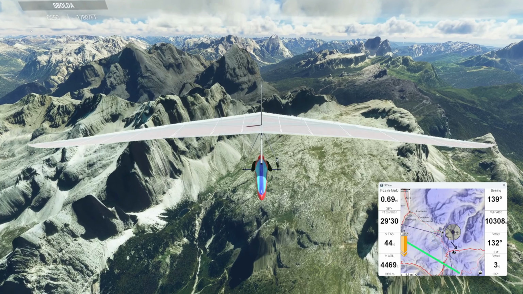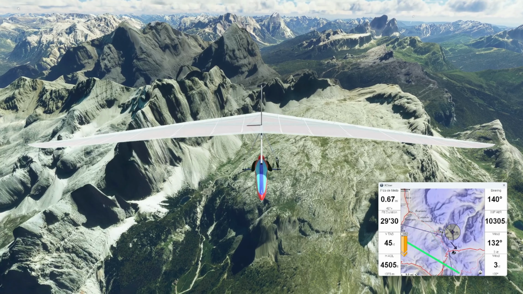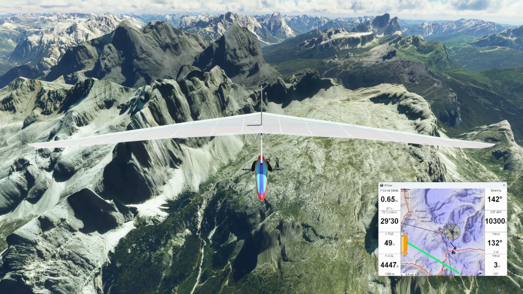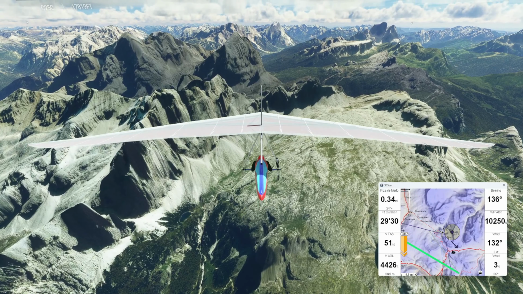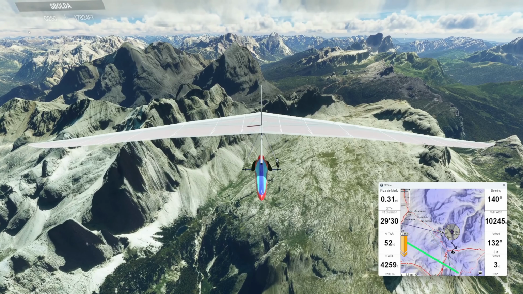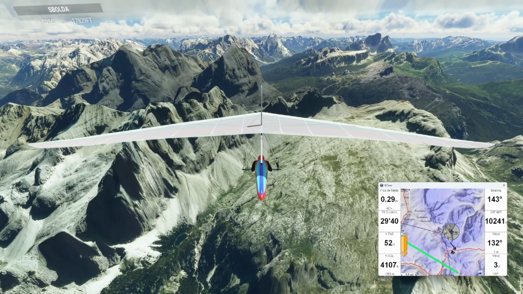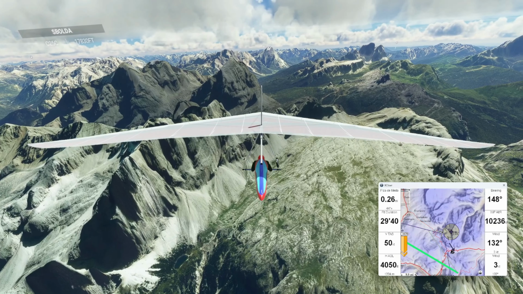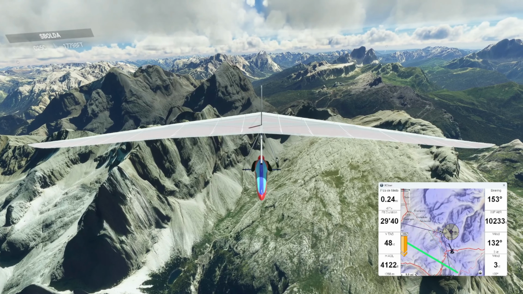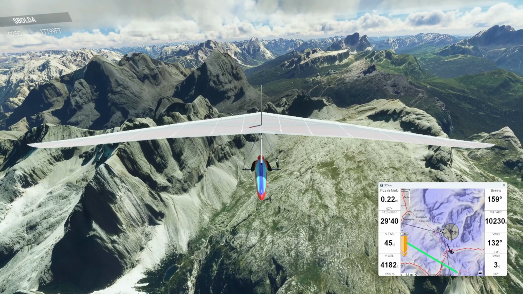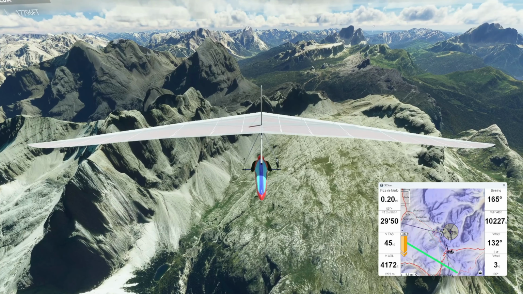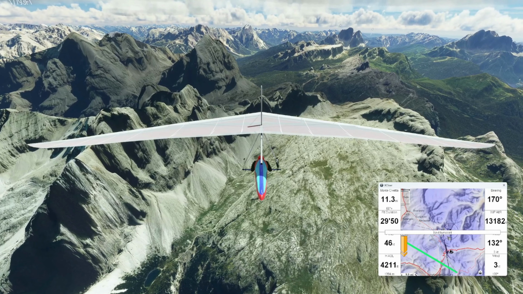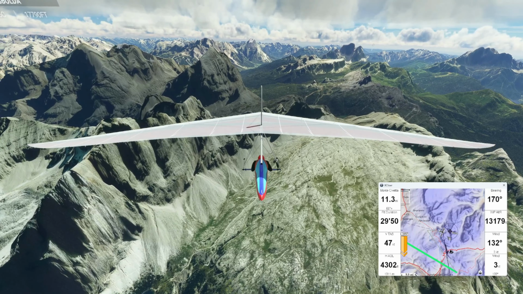Well, here we are approaching the first turn point, and you can see that marked out in the flight computer and how far we have to go to get to that turn point cylinder. Another thing to notice is that you can see other pilots, and those are notified by those little name tags that you see flying around. Other gliders that you're flying with will be identifiable by those as well, and it's a very handy thing to have so you can see the other pilots.